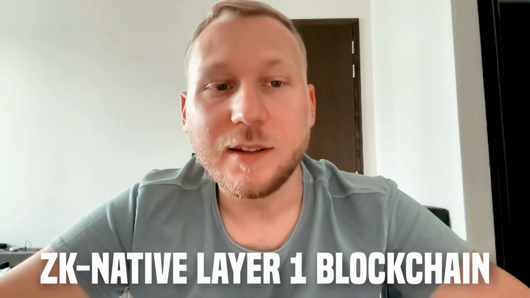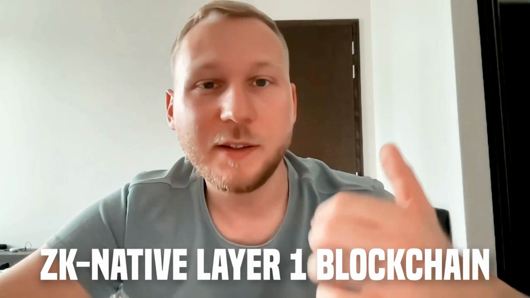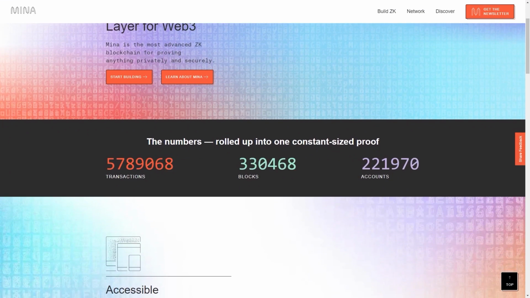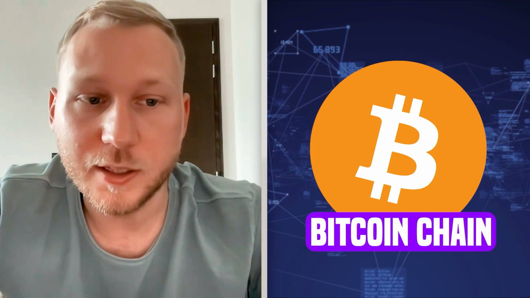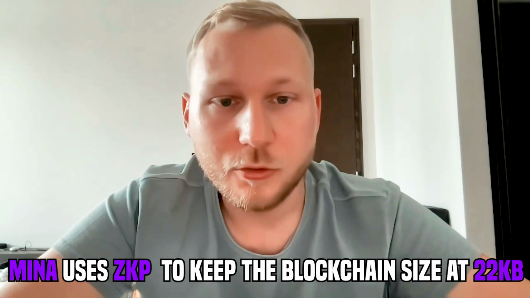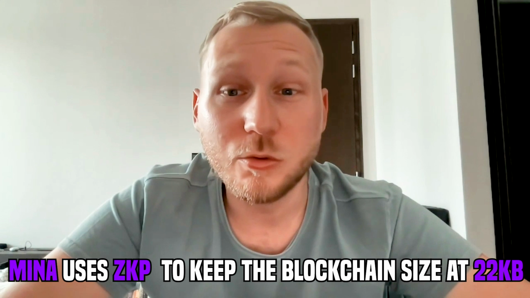Mina Protocol is also a chain that's been live now for a couple of years on mainnet and is a ZK native layer 1 blockchain. So it's basically a standalone sovereign blockchain in itself, building the privacy and security layer for Web3 with ZK proofs. The sales pitch is basically that most blockchains are increasing in size over time. For example, on the Bitcoin chain, if you want to verify the entire chain, you basically have to download the entire blockchain dataset to do that, which is currently 400 gigabytes. But Mina uses zero-knowledge proofs to keep its blockchain at a fixed size of 22 kilobytes, which means participants will be able to fully verify the network and transactions from any device.